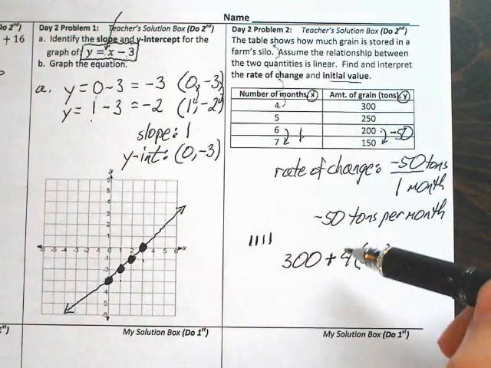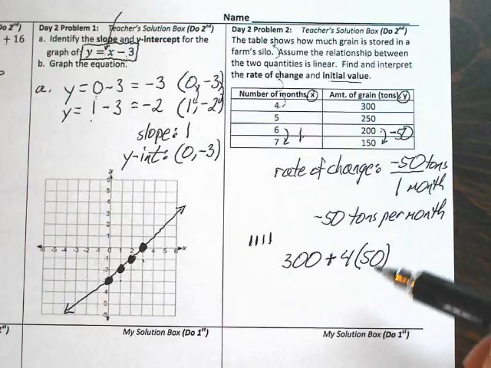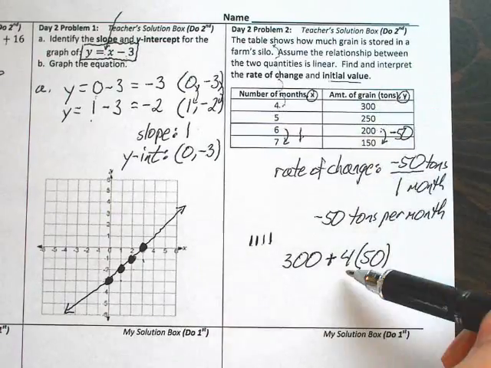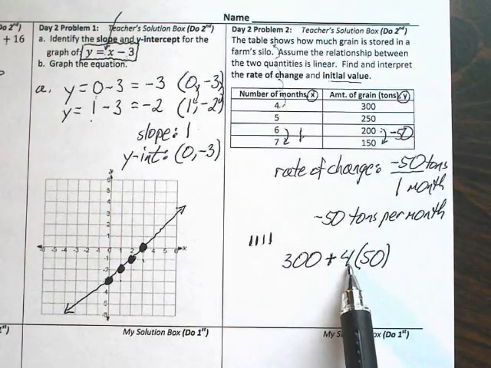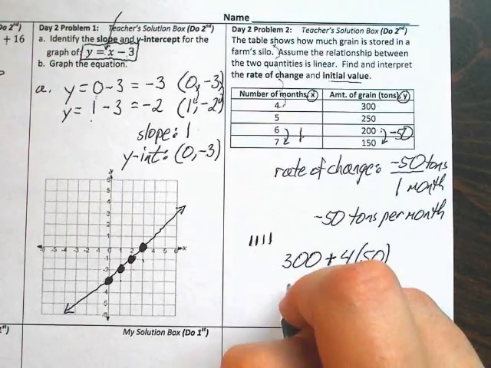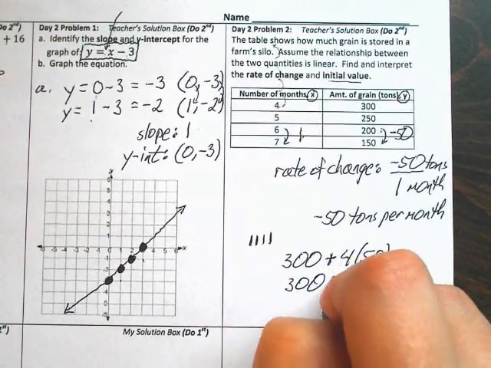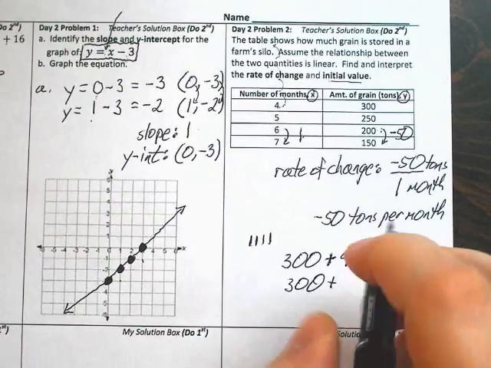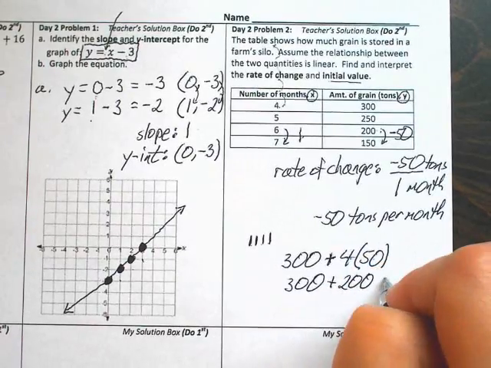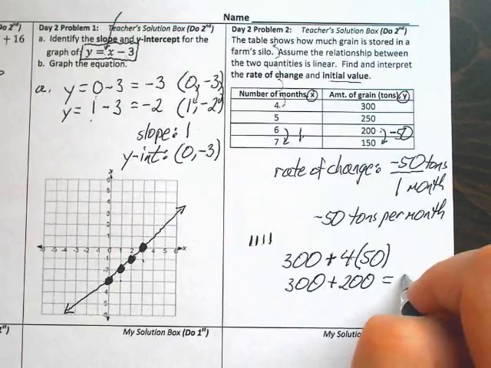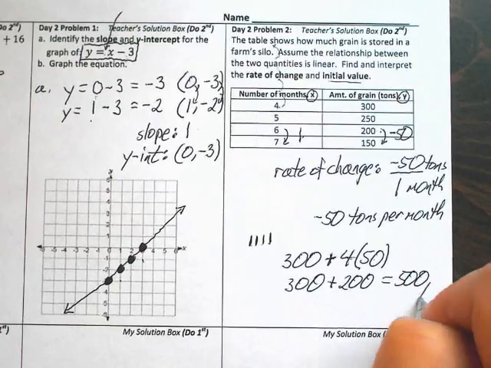But I'm attempting to keep track of how much total change there would be for 4 months, and that's the reason for multiplying the rate of change by 4. And so 300 plus 4 times 50 is 200, and that, when added together, is 500 tons.